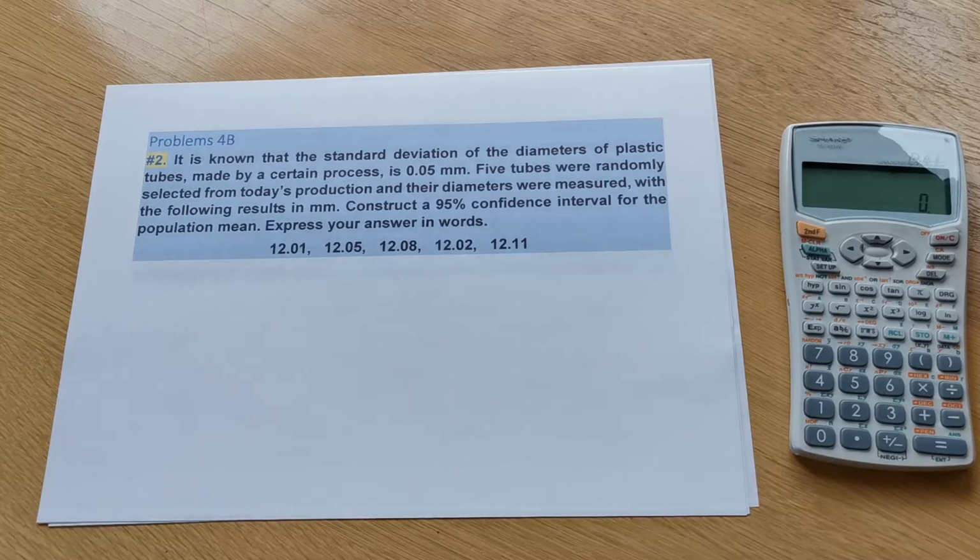Welcome to this video tutorial on estimation and the calculation of confidence intervals. You can pause this video at any time if you want to recap, if you want to see if you can do the next step before you're shown how to do it, or if you want to use this tutorial as a guide for doing another similar problem.